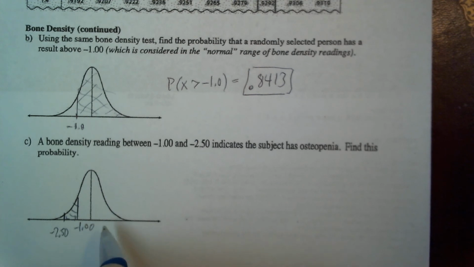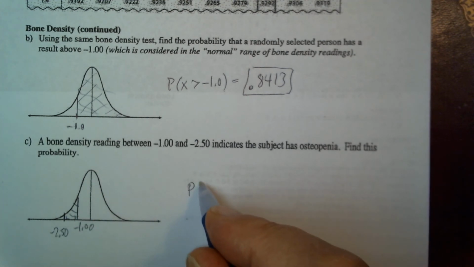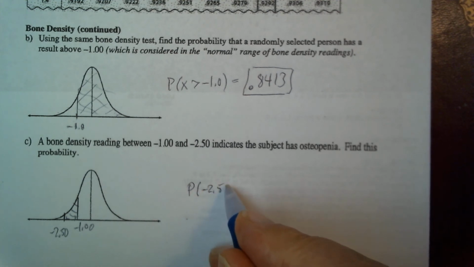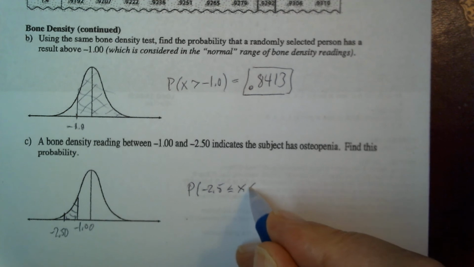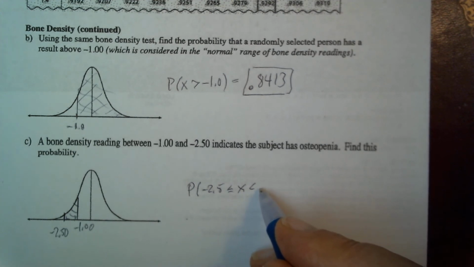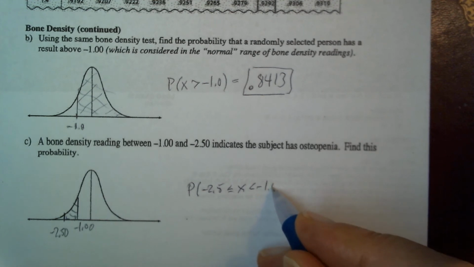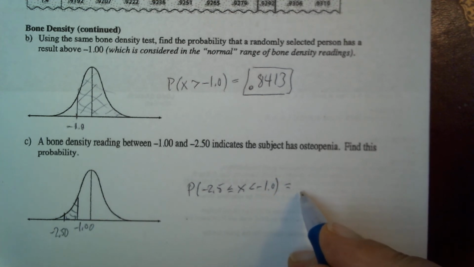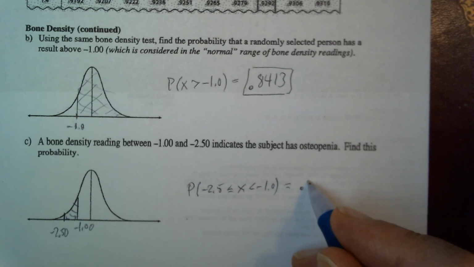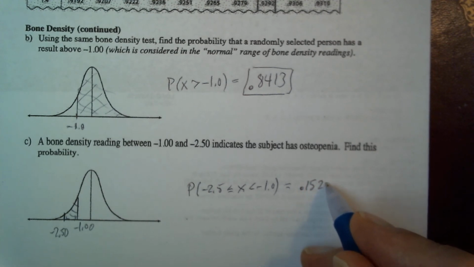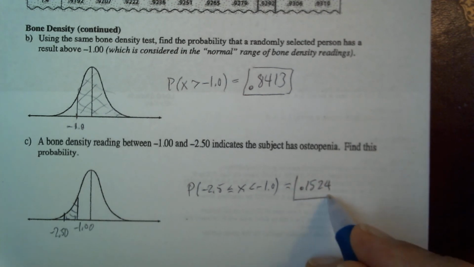Again, using technology, the probability that x is between -2.5 and -1 would then come up as 0.1524, about 15% in other words.